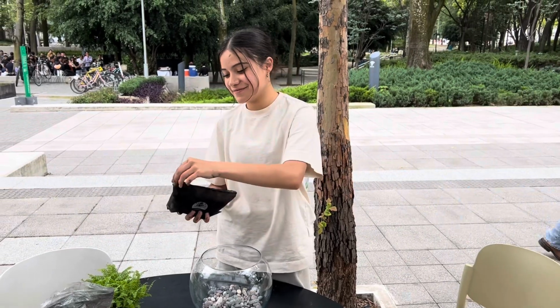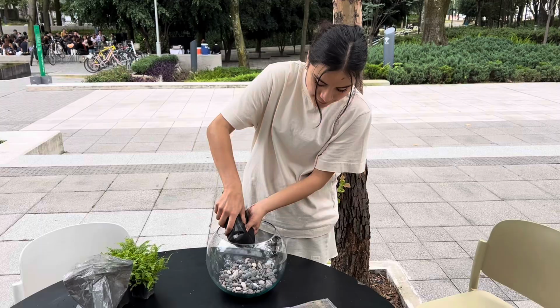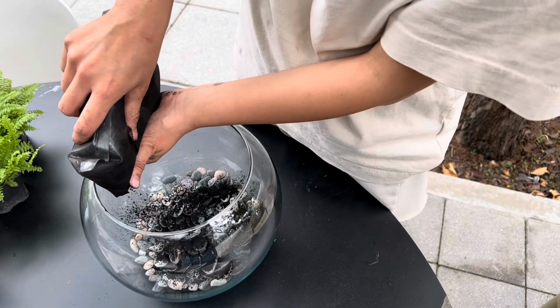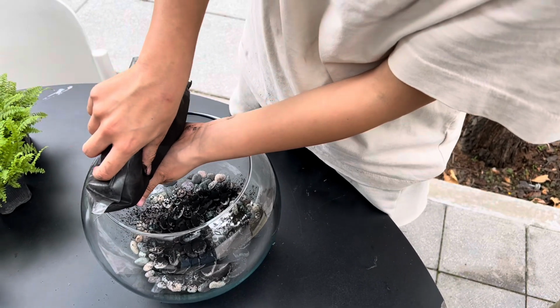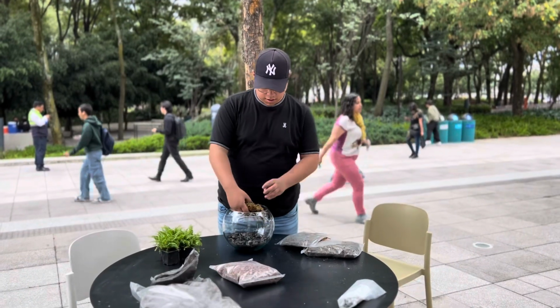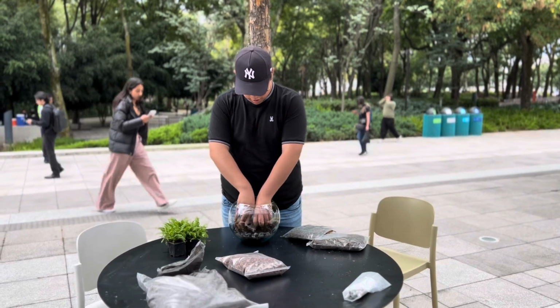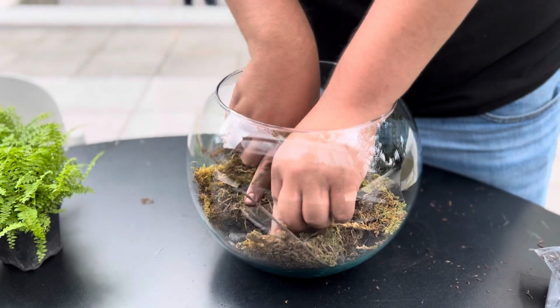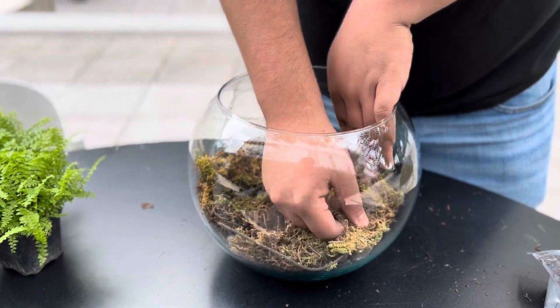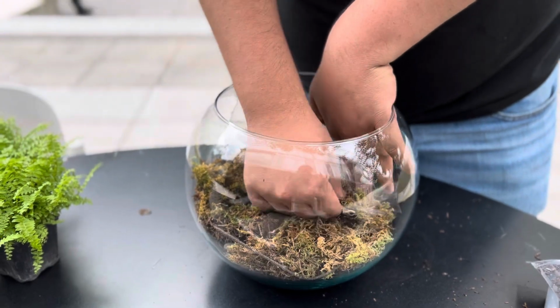Then we place the charcoal. It is important because it traps toxins and impurities. It also prevents mold and pathogens. The next step is to place the moss. The moss has different functions like maintaining humidity levels, and it absorbs nutrients and releases them into the ecosystem, helping other plants to grow, and other things.